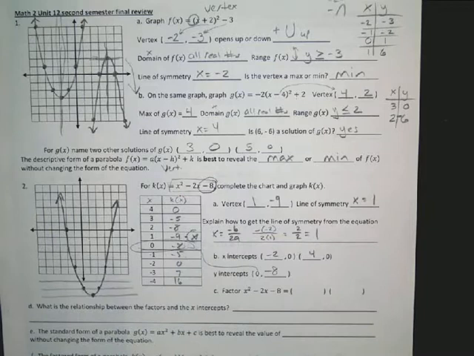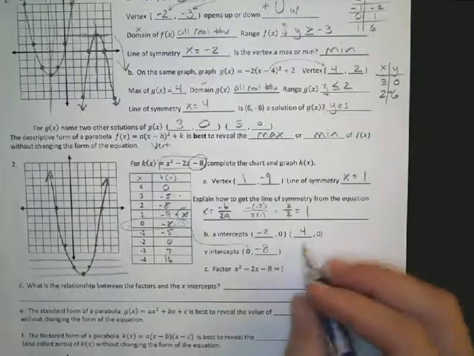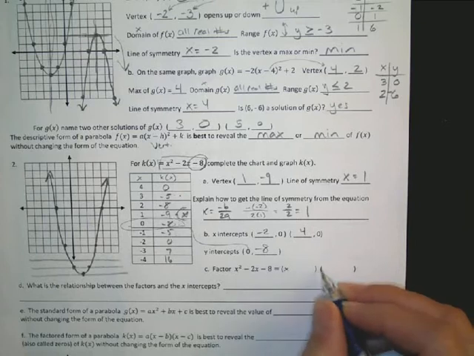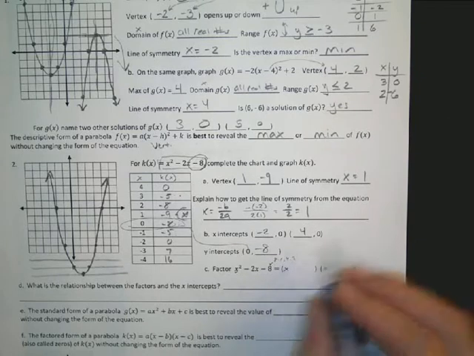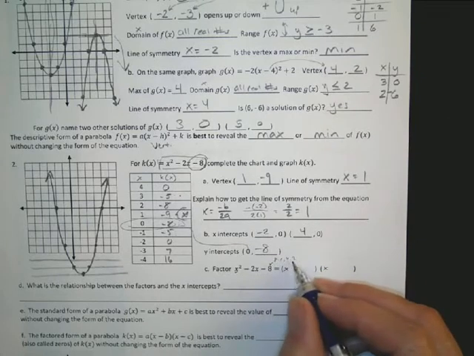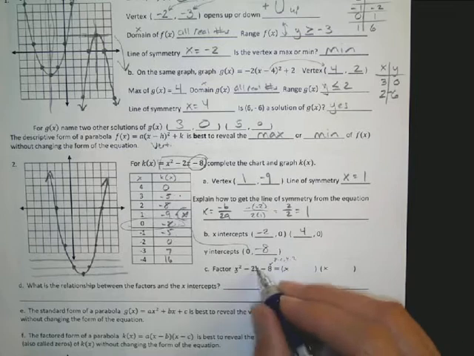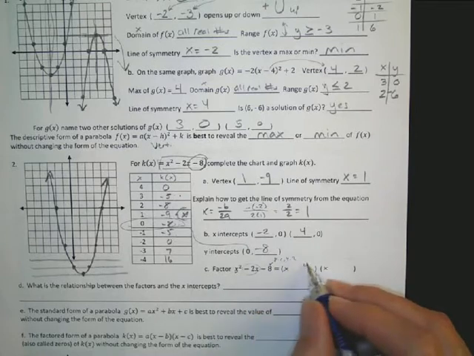To factor this, which will help you find your zeros as well, this becomes x and an x. For the 8, I can use 8 times 1, or I could use 4 times 2. I want to be able to multiply something together and then add and subtract the same numbers to get my middle term. So I'm going to use a 4 and a 2.